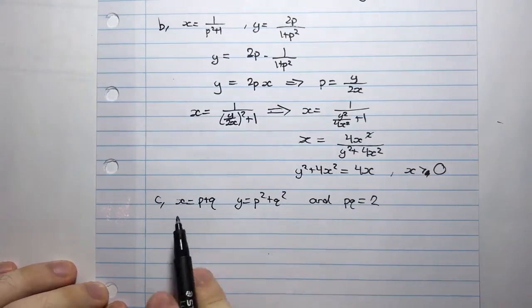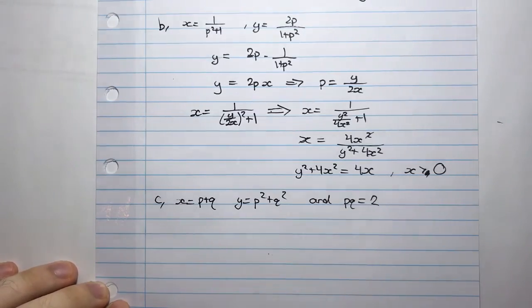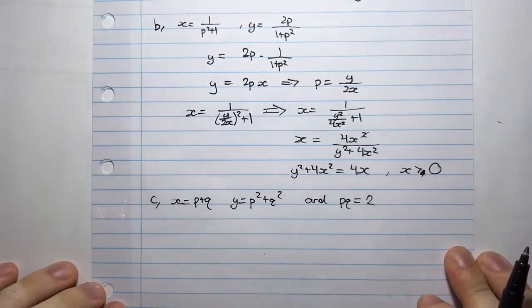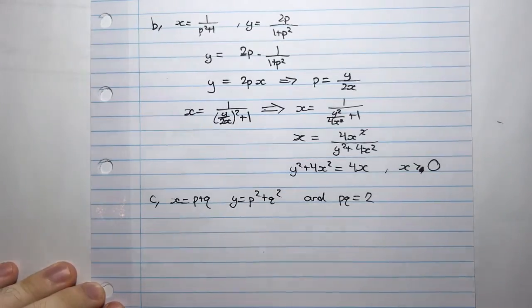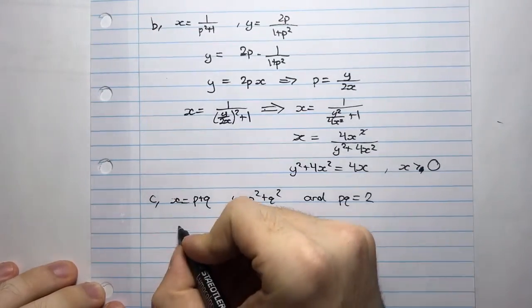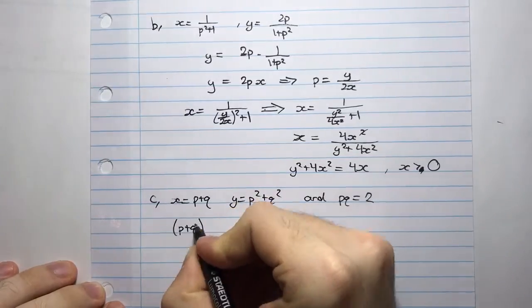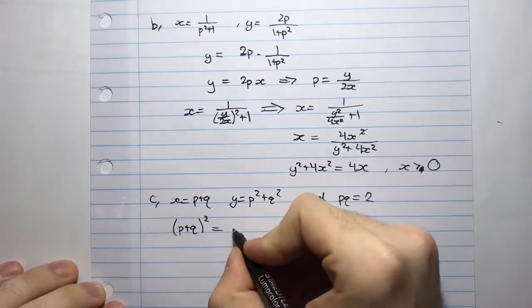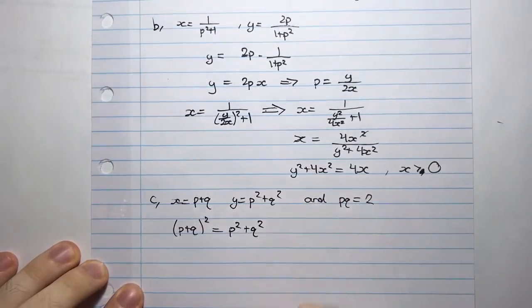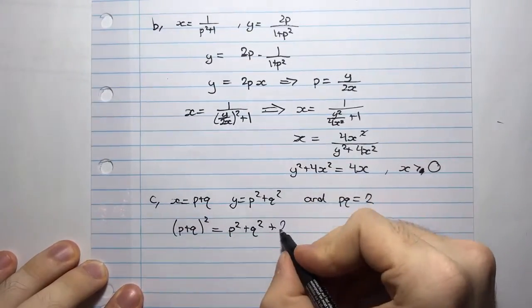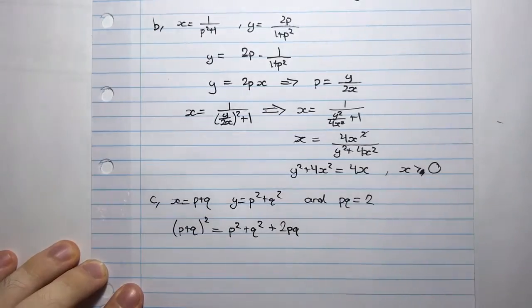Well, the trick with these types of questions, and you should try to learn this trick because it comes up in parametrics and it comes up in polynomials and often in other algebraic manipulations. But when I see a p plus q and a p squared plus q squared, I have to consider what is p plus q all squared. Well, that's the first term squared plus the last term squared plus 2 times the product of the two terms.